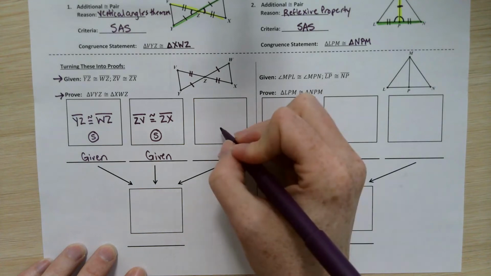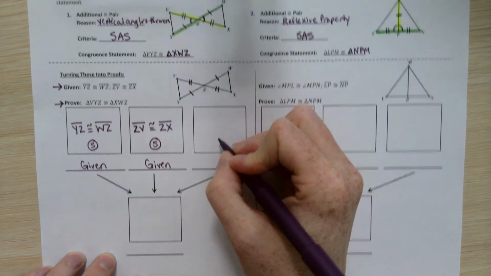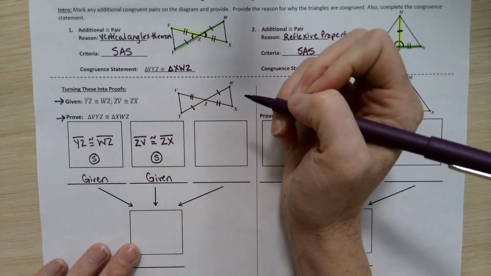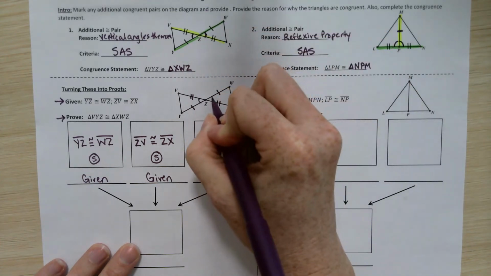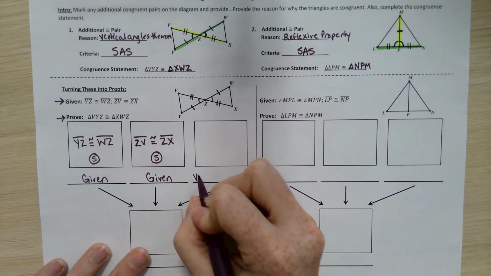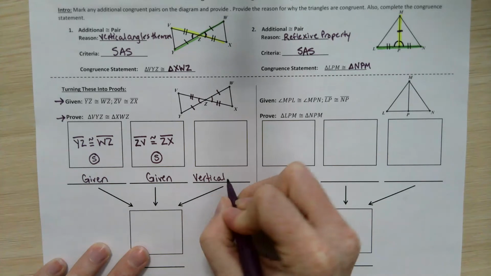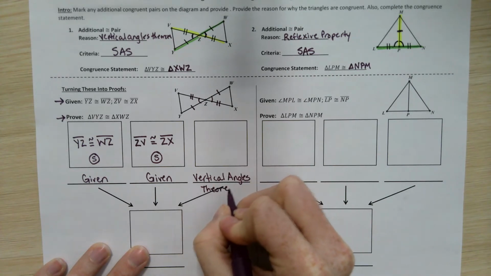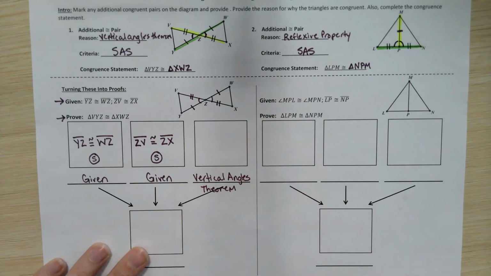So I'm on the lookout for my 3rd piece of information. Now up above, we said that the 3rd piece of information was these angles. So we can mark those angles again, like we did in our intro, and we can say that that's happening because of vertical angles theorem. That's the reason.